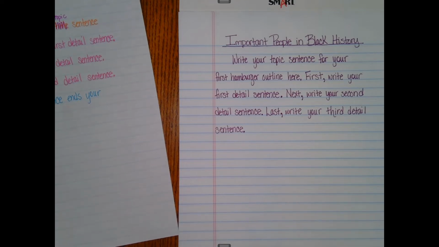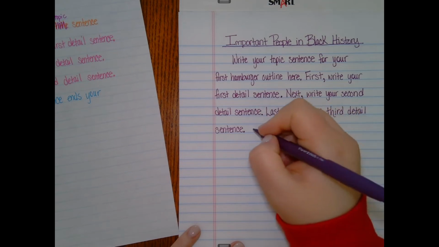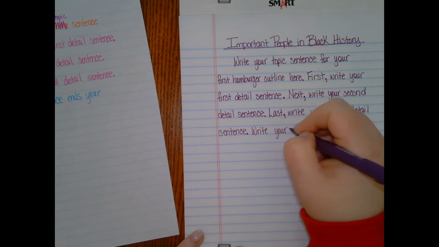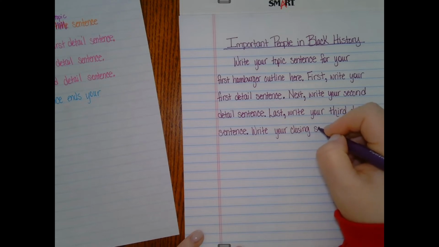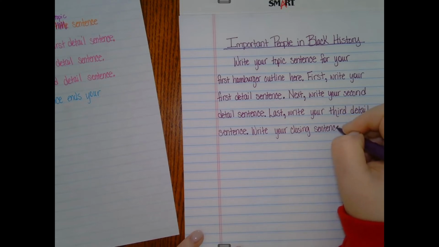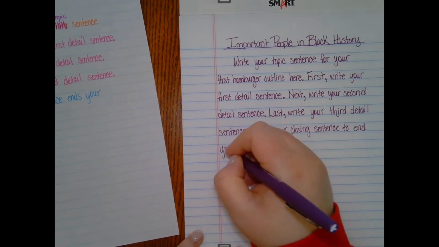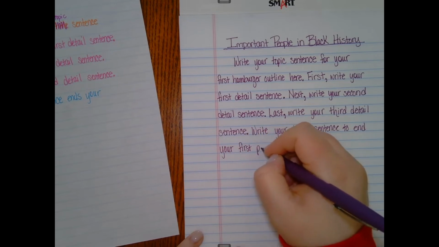You should only have one sentence left on your first hamburger outline, and that should be your closing sentence. Okay? So you're going to keep going from where the period is. So write your closing sentence to end your first paragraph.